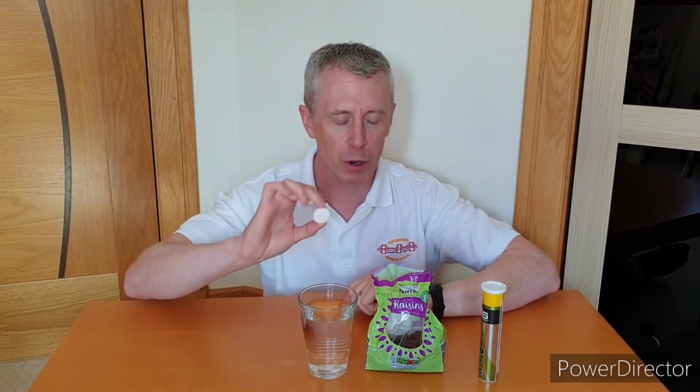So here's what I have. A glass of water, some raisins, and this is what's called an effervescent tablet, basically a fizzy tablet. If I put one into the water here, it will make a fizzing, bubbling liquid, okay? So that is the chemical reaction. Here's the tablet, I'm going to pop it in, and that will give us a chemical reaction. The tablet will react with the water and it will make it bubble and fizz. Now, that's the chemical reaction.